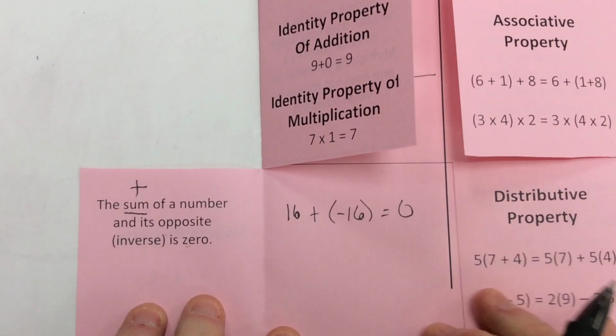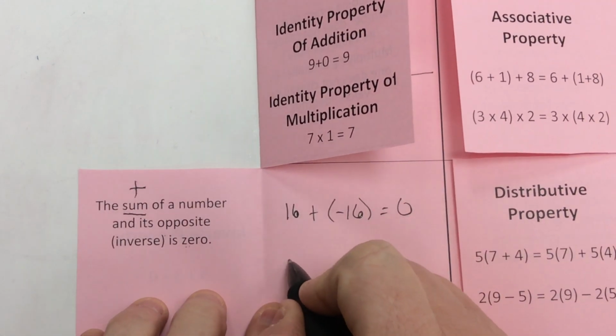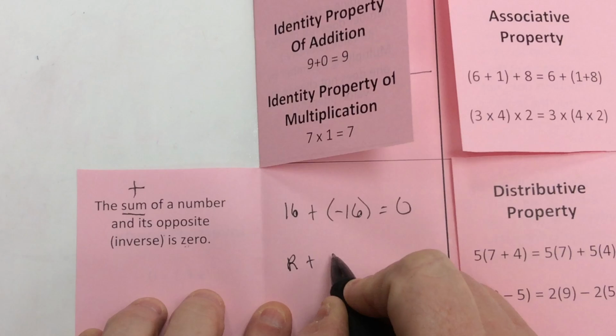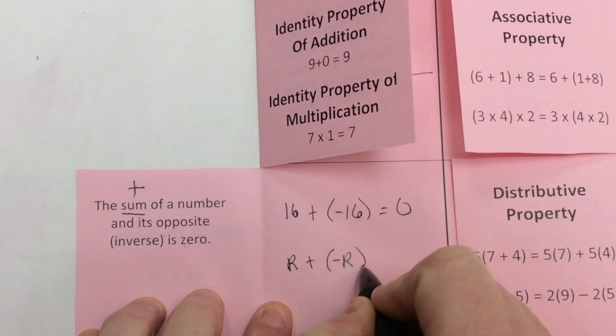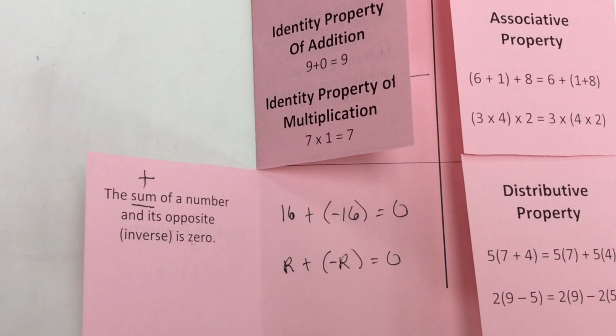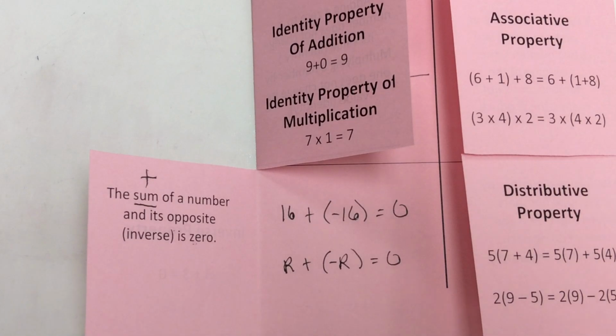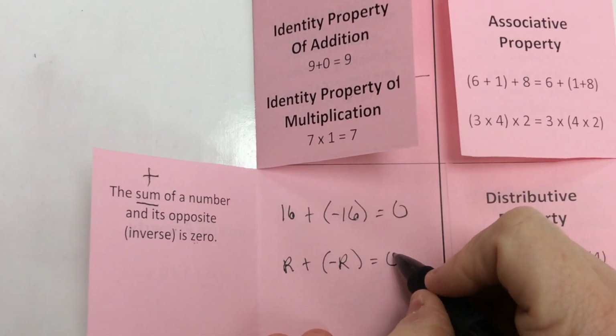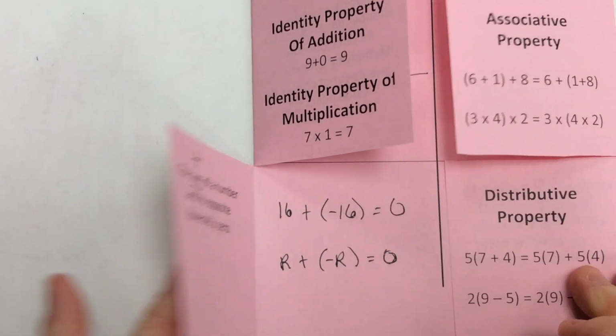Now, I could put a variable in there. I could say R plus negative R equals 0. That means any letter could represent R, whatever that letter is, and the opposite of it. If I add them together, I'm going to get 0 every time.